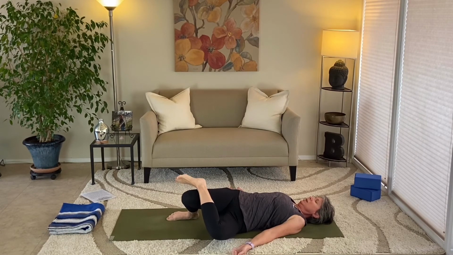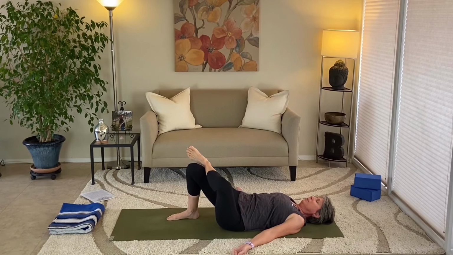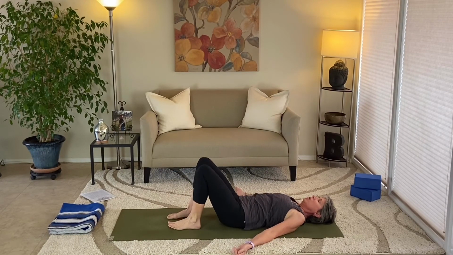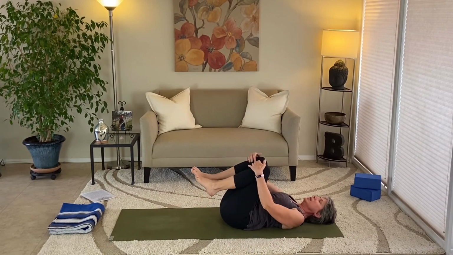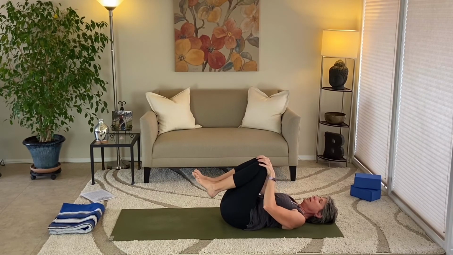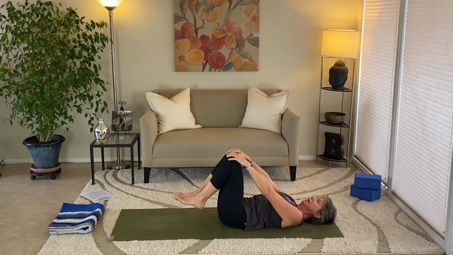Nice and slow. Inhale, the knees back up. Let's bring the left foot down to the mat. Adjust hips and shoulders so you're even on the mat. Bring both knees into the chest. Good. Inhale, both knees move away an arm's length.